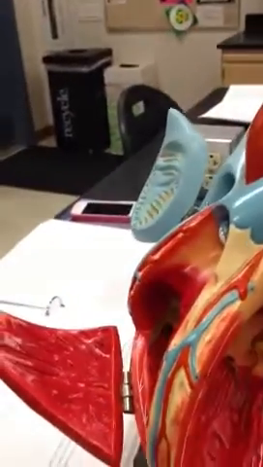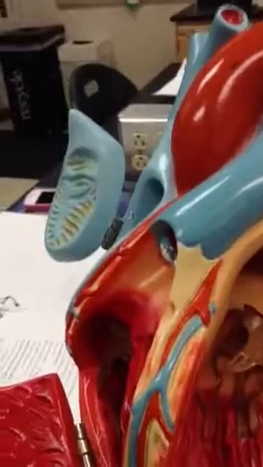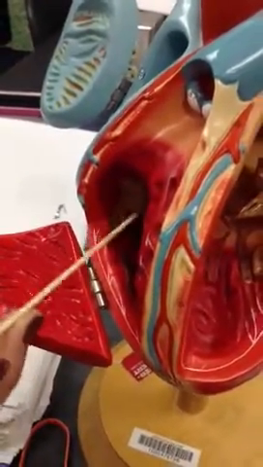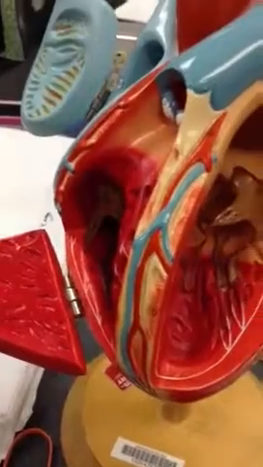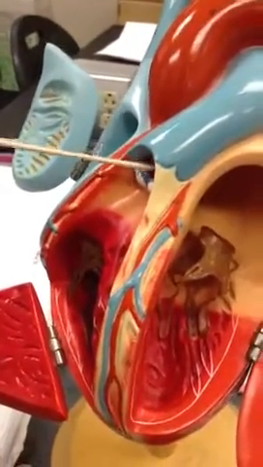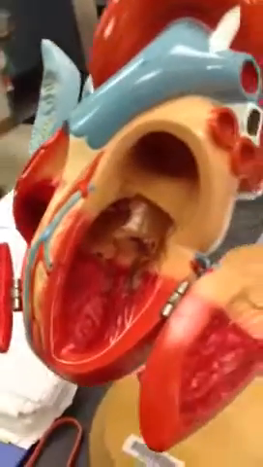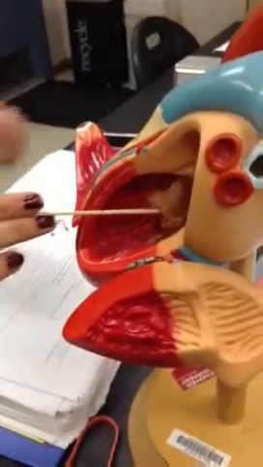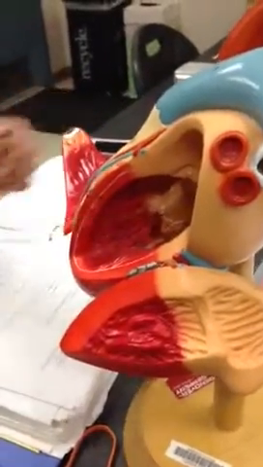Some of the valves. The first one that starts off is the pulmonary or tricuspid valve. So that's right. Tricuspid valve. And then the blood moves through the pulmonary or semilunar valve to the pulmonary trunk. The next valve is the bicuspid valve. The bicuspid valve. And then the next one is the aortic or semilunar valve.